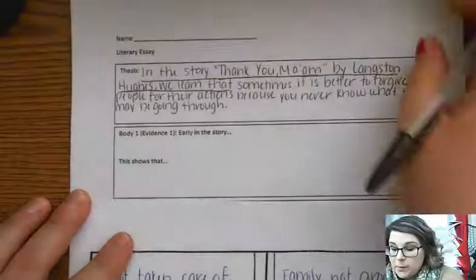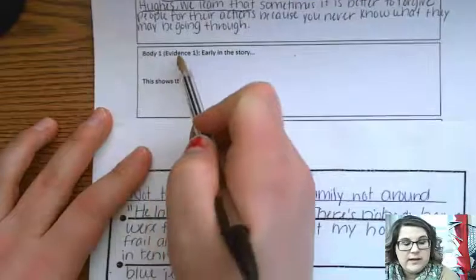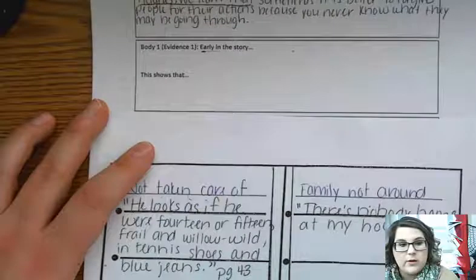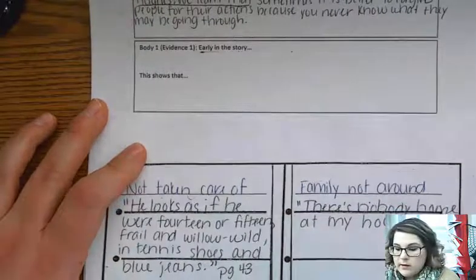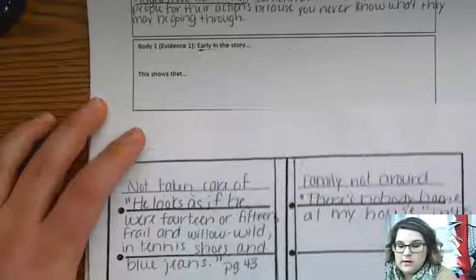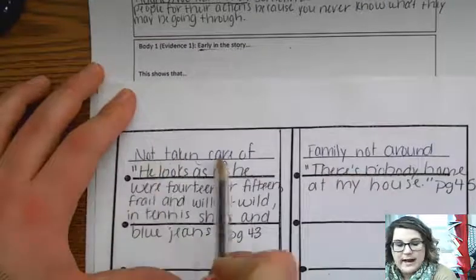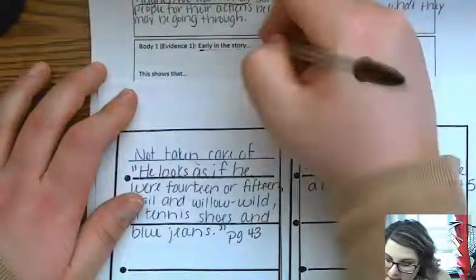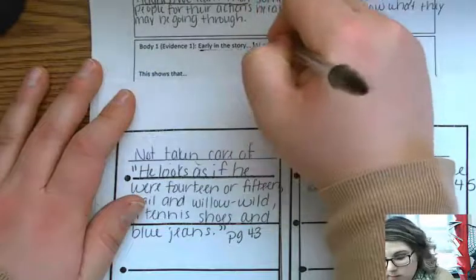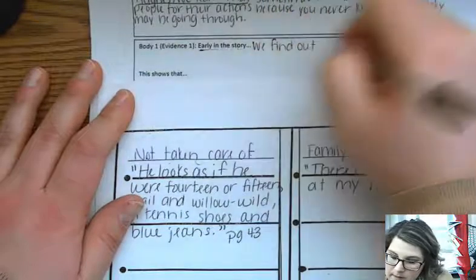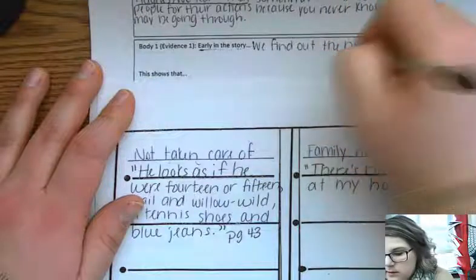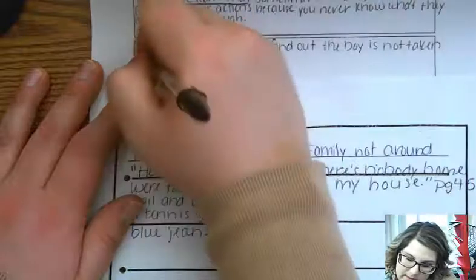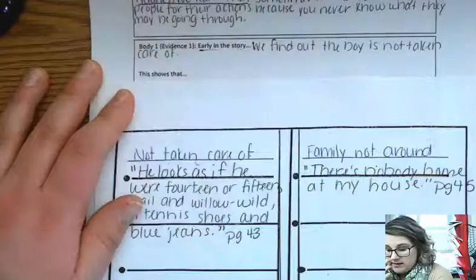Let's take a look at body 1. My first piece of evidence, and I have a sentence starter here, early in the story, because it's pretty common that your first piece of evidence is one of the first things you think of from the beginning of your story. If it's not, you can reorganize your evidence. So I have here, he's not taken care of, so I can go ahead and finish that sentence. Early in the story, and I'm going to say, we find out the boy, that's our main character, is not taken care of. So I'm just turning that note into a complete sentence.